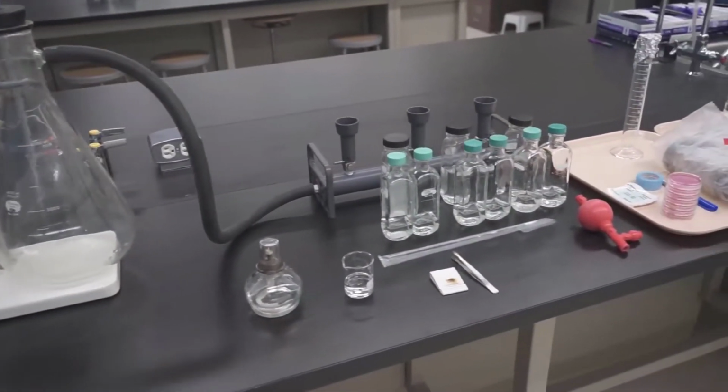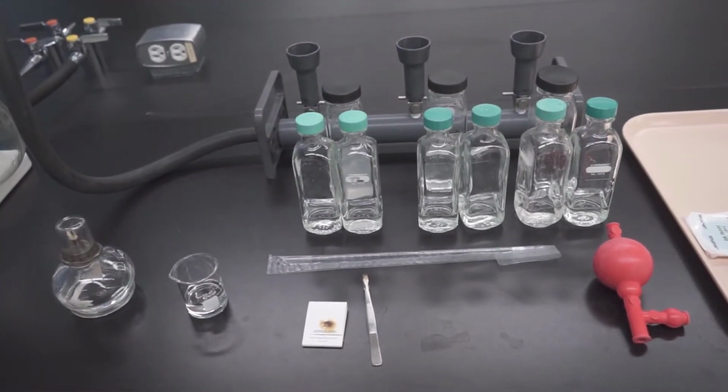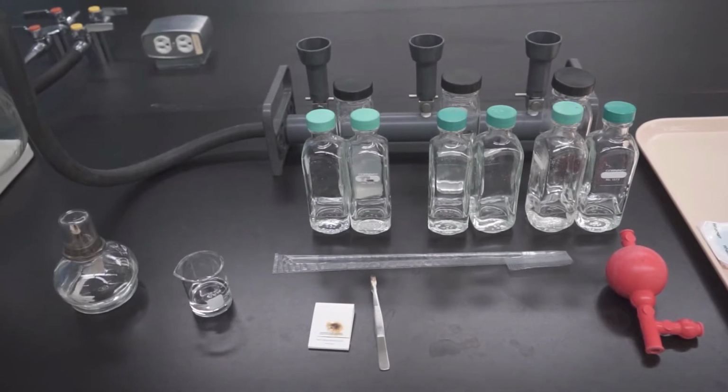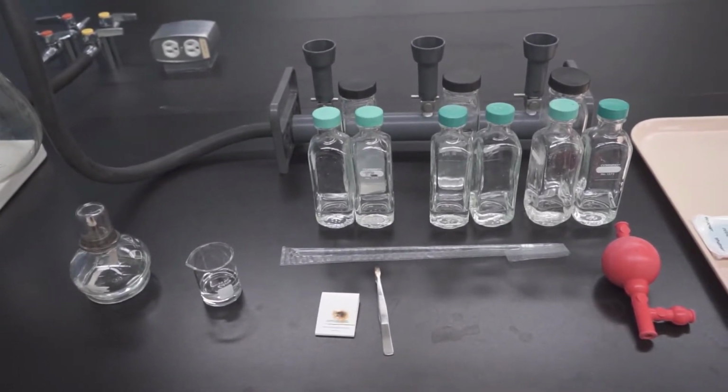Hello everyone. In this lab, we will learn how to determine the concentration of total coliform indicator bacteria using the membrane filter technique. Before we start the lab, there are several safety procedures that must be followed.